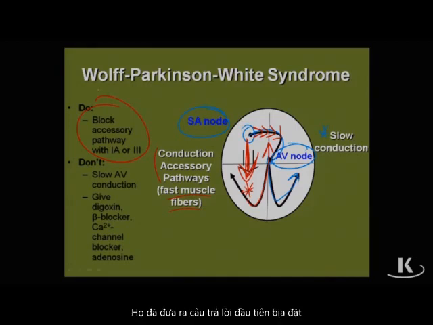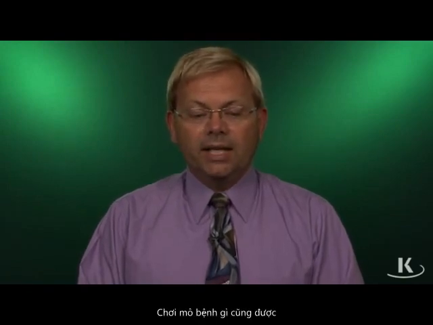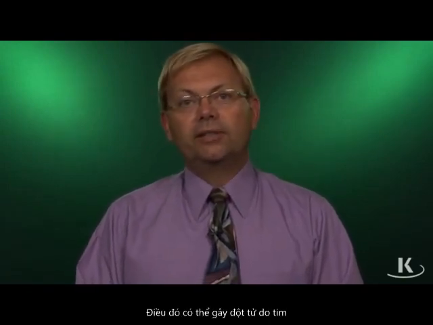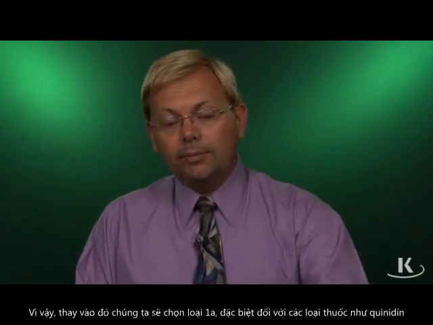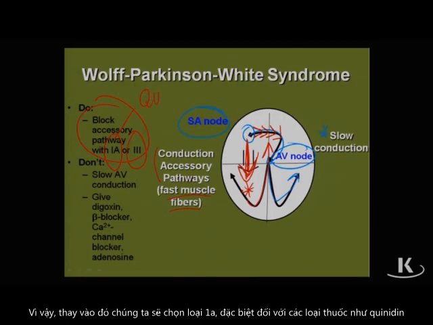They're made of fast response fibers, so a class 1 or a class 3 drug would be indicated. In the class 1, let's not choose a class 1b that works in hypoxic tissue. This is not hypoxic tissue whatsoever. And certainly let's not use a class 1c that could cause sudden cardiac death. So rather we'll go for a class 1a, particularly for a drug such as quinidine.